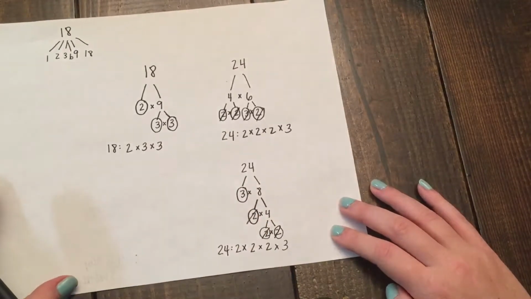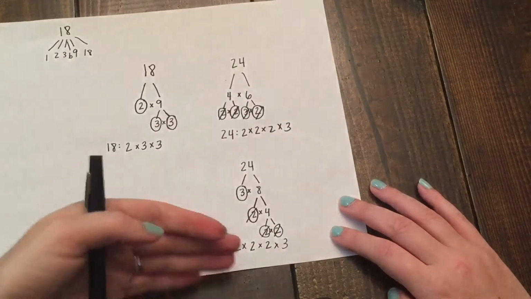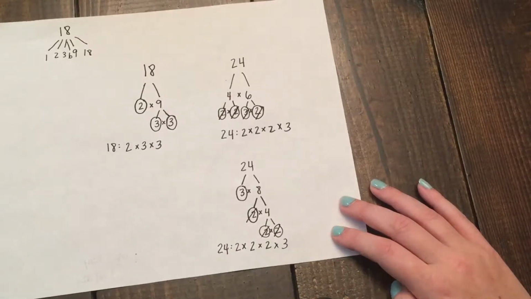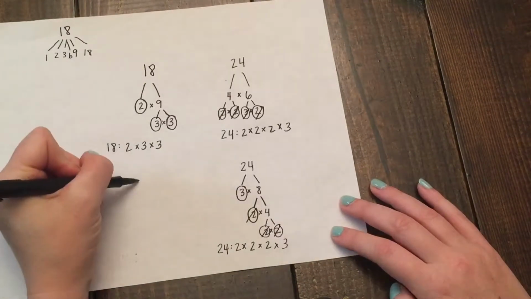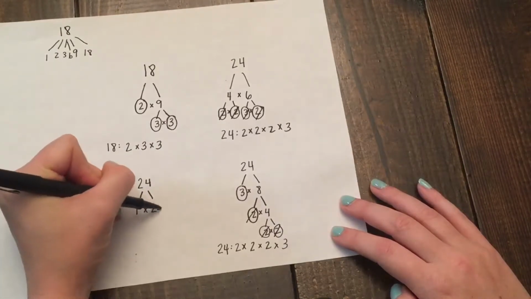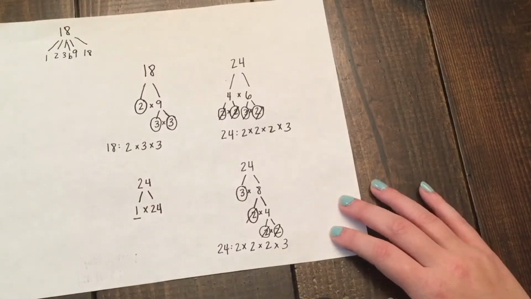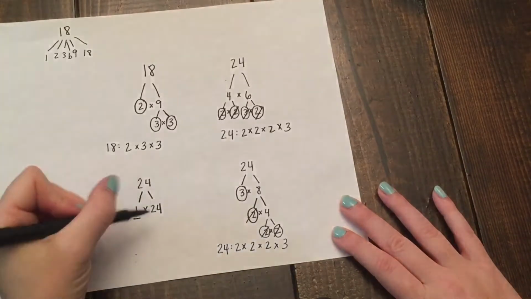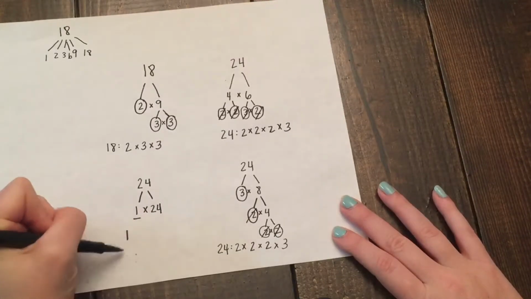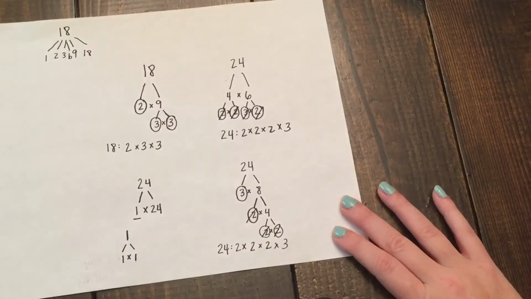No matter what factors you use for 24, you'll always get the same prime factorization. Now, the reason we can't use 1 times 24 is that 1 is not a prime number, and it is not a composite number. It's a special number, because the only factor that 1 has is 1. So it is the only number that only has one factor. So it's not prime or composite.